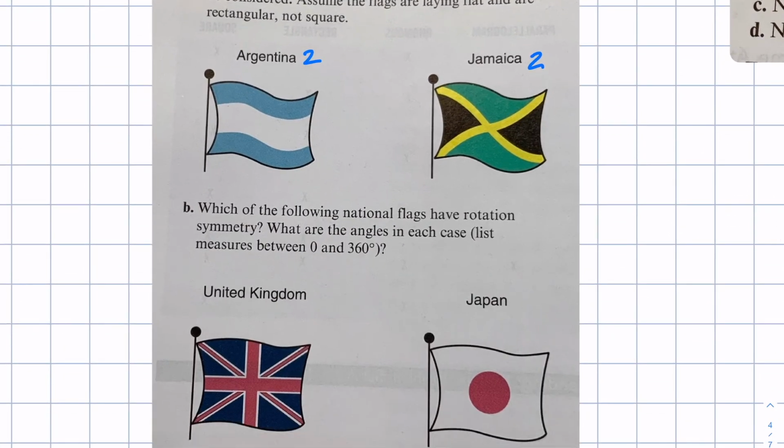Okay, which of the following national flags have rotational symmetry? And what are the angles that we have here? So remember, this one's a little tricky because these are rectangular flags, so don't forget that. So it does appear that for the UK one, we could do just one 90-degree turn or a quarter turn, but it's not going to work out because we have the wrong shape of rectangle, right?